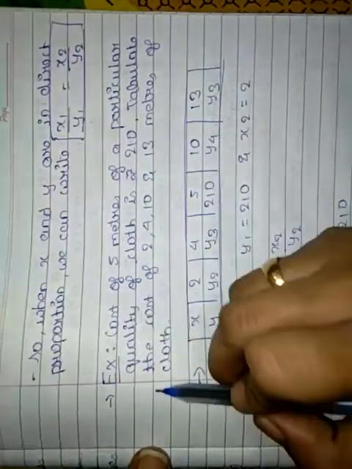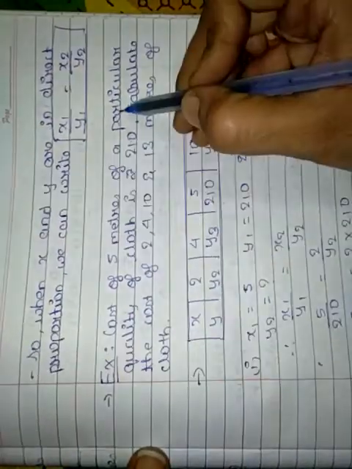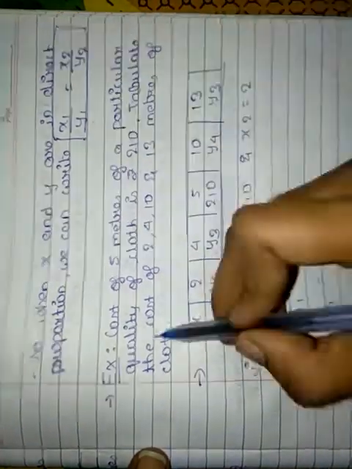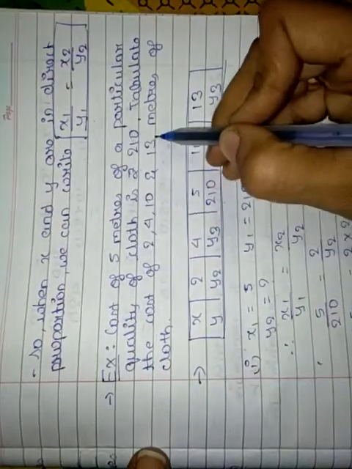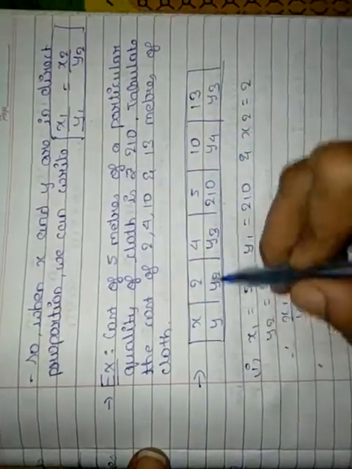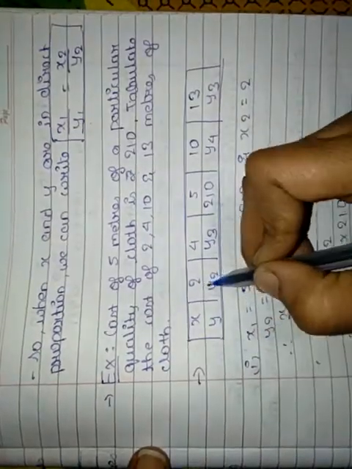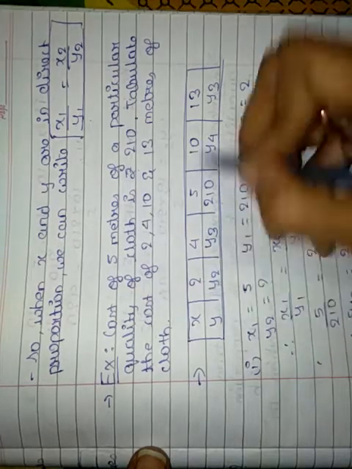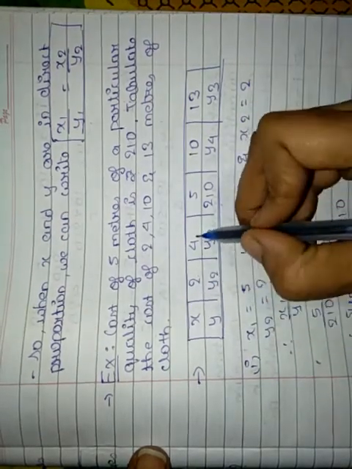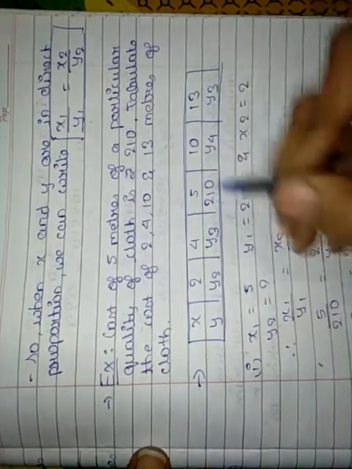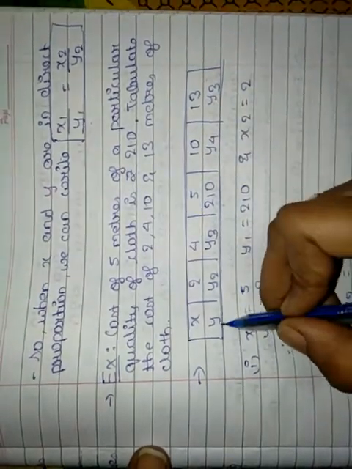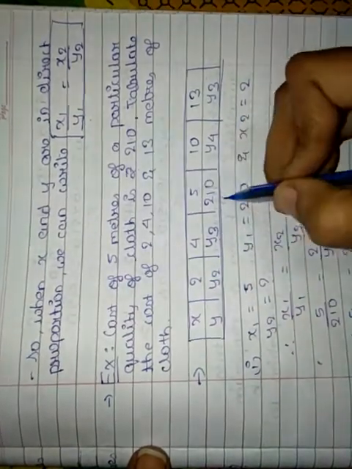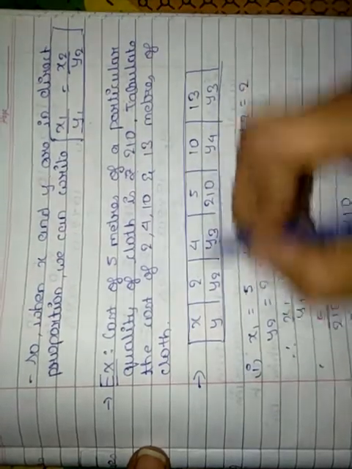Now let's take an example. The cost of 5 meters of a particular quality of cloth is rupees 210. Tabulate the cost of 2, 4, 10 and 13 meters of cloth. All the values of x are given to us: 2, 4, 5, 10 and 13. These are the meters, and the cost is given in variable y. For 5 meters it is given as 210, and we have to find the rest.